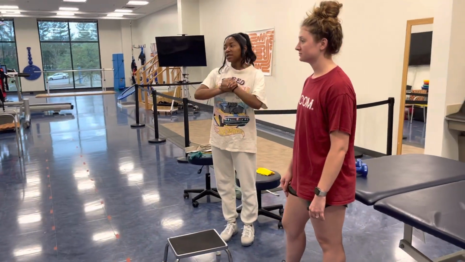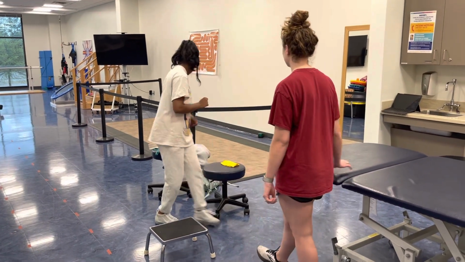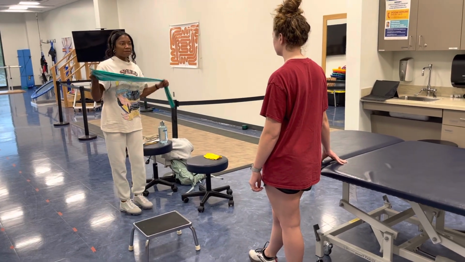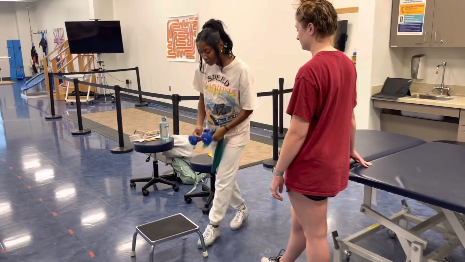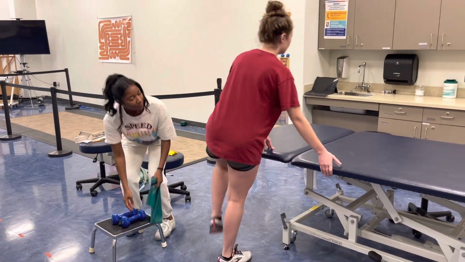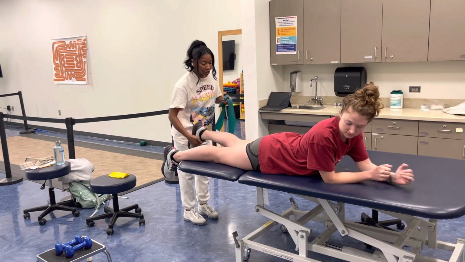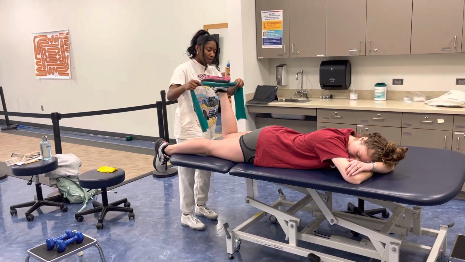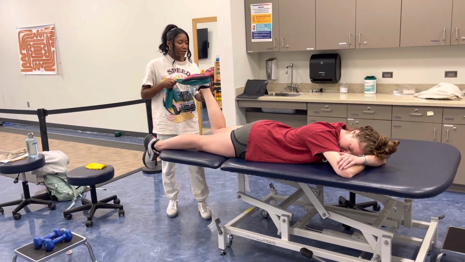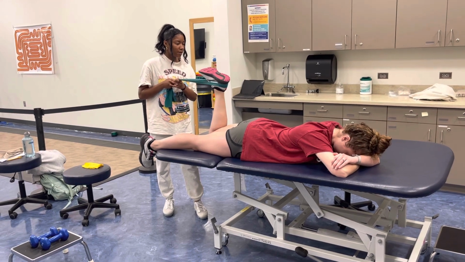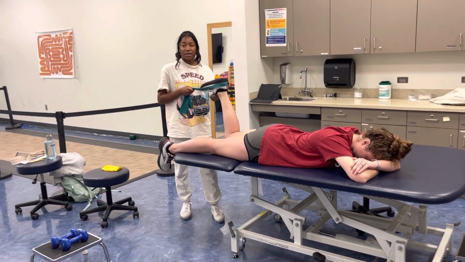And then for our last exercise, we're going to do a prone hamstring curl. We're going to try it with the green resistance band first. I can't really demonstrate this one on my own, so what I'm going to have you do is lie on the treatment table on your tummy for me. And I'm just going to wrap the band around her leg this way and add a little resistance. And what I want you to do is pull your heel in towards your butt for me. Yep, and relax.